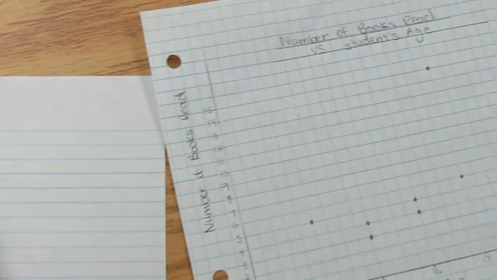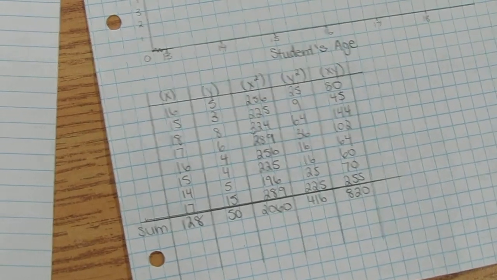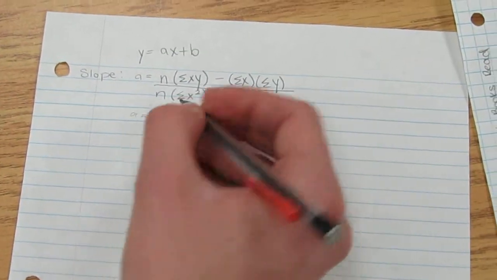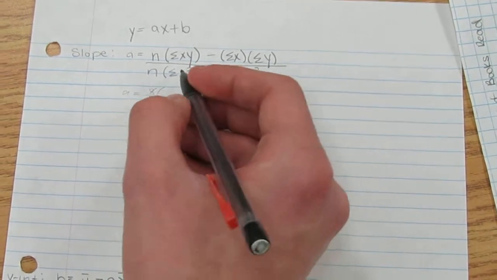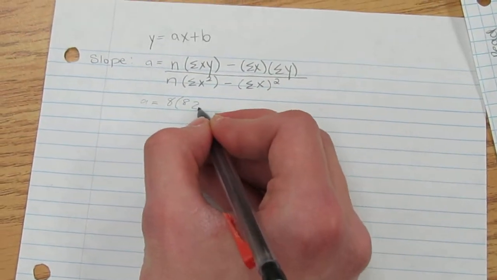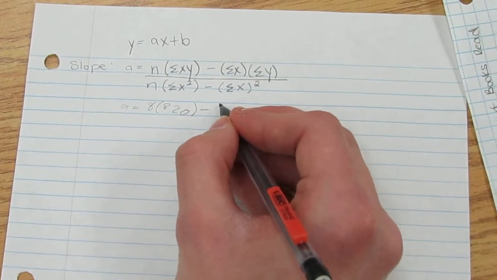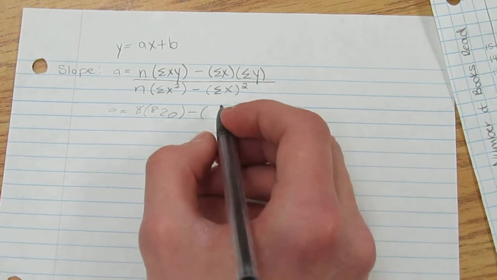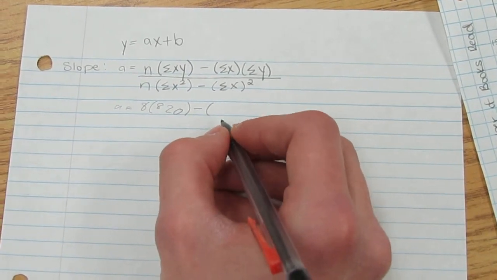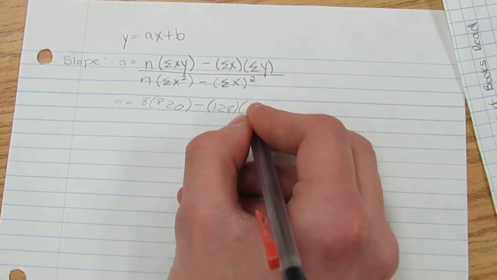So n is 8. Thank you, cameraman. So 8 times the sum of xy, which is 820, subtracted from the sum of x, which is 128, multiplied by the sum of y, which is 50.